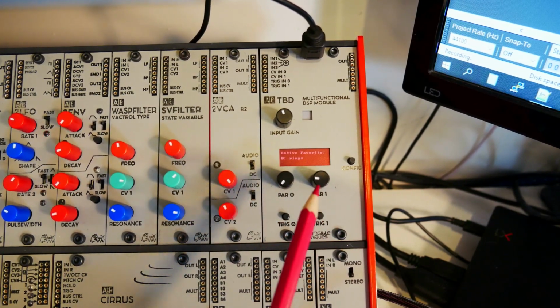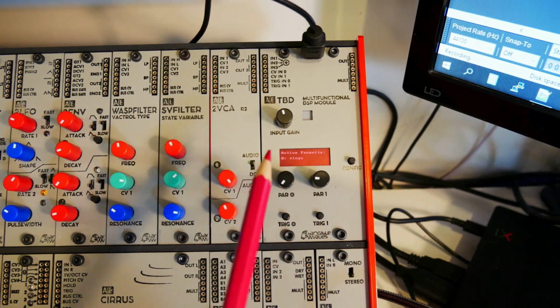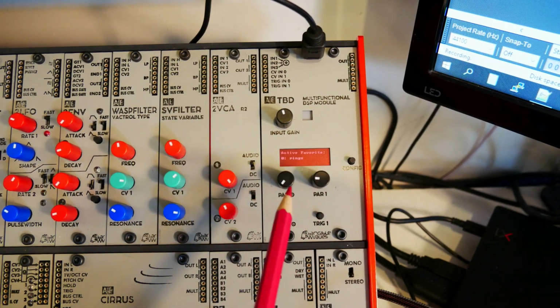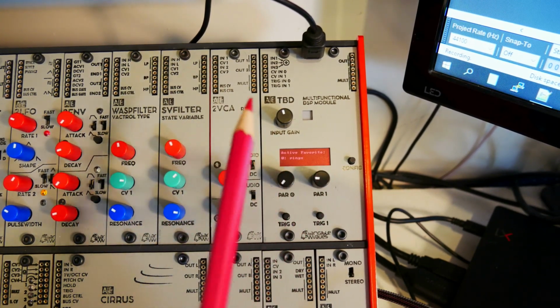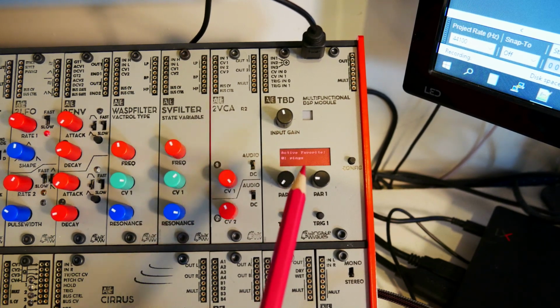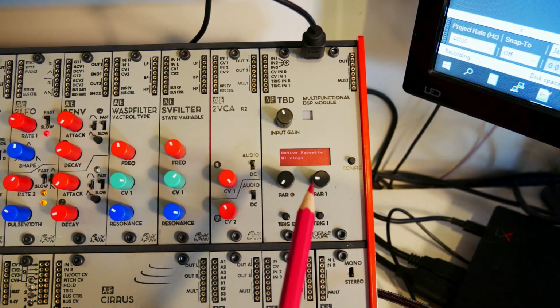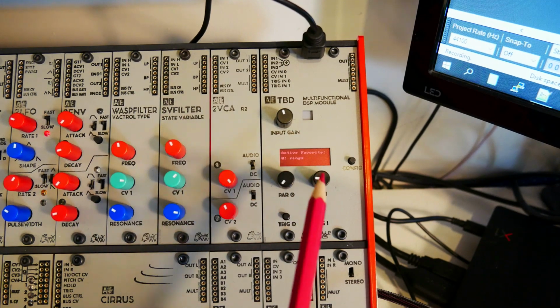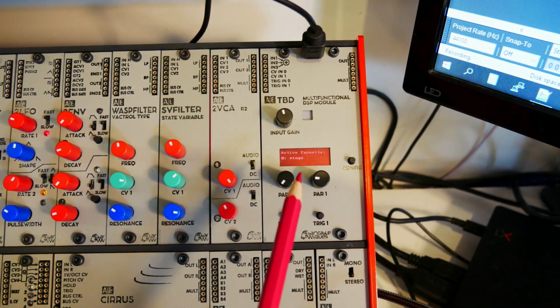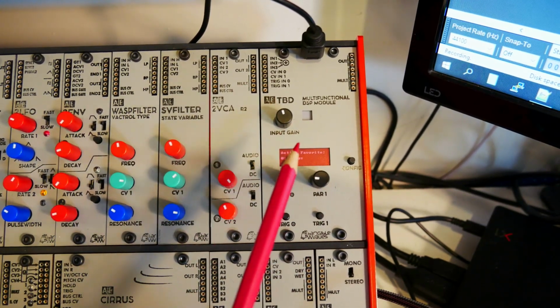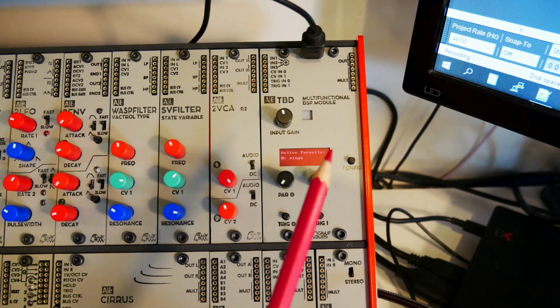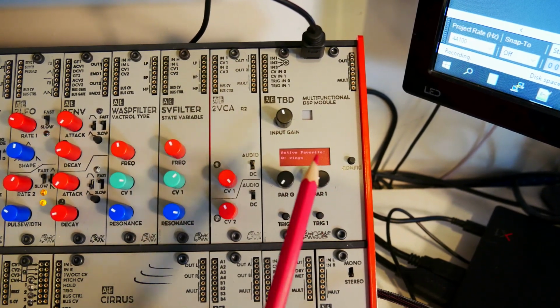Now just a word about the origin of this module. This is a clone of a UREC version called TBD, which uses the exact same firmware, but it had a few differences. So the UREC version has a Wi-Fi chip inside, and you can control all the parameters without a cable, from, for instance, just an iPad.